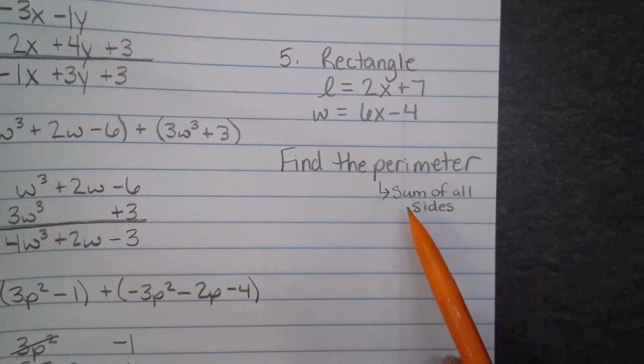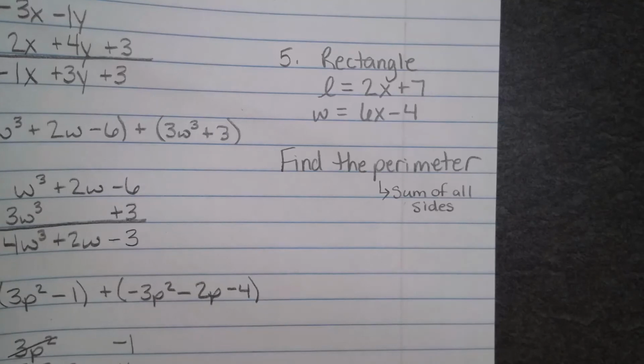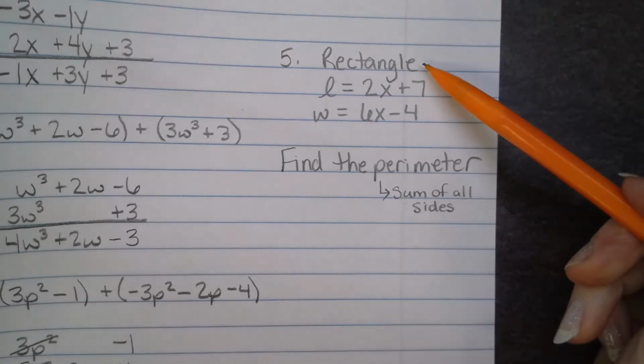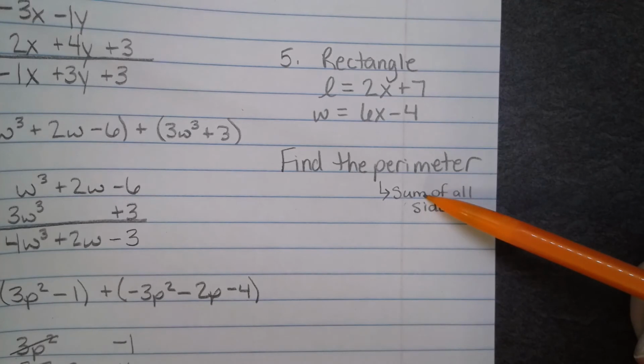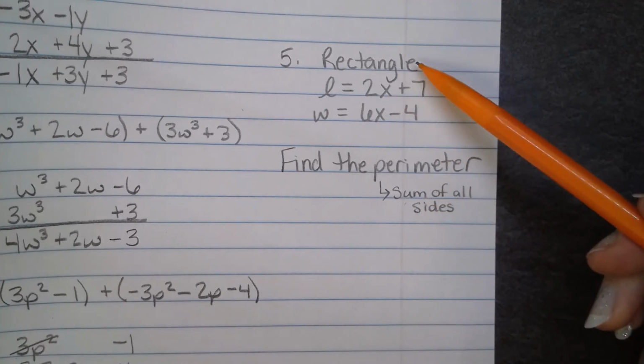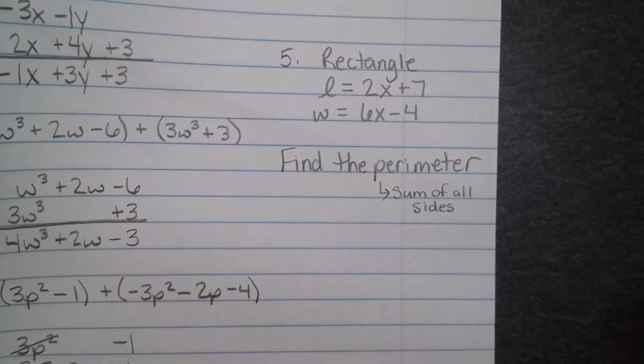But I tend to like to stick with the sum of all sides. That way if I'm working with any other figure, like a triangle or a hexagon, or anything else that has different sides than just a rectangle, I know to just add up all the sides. Because that 2L, 2W only works for rectangles and squares because they're really rectangles as well.